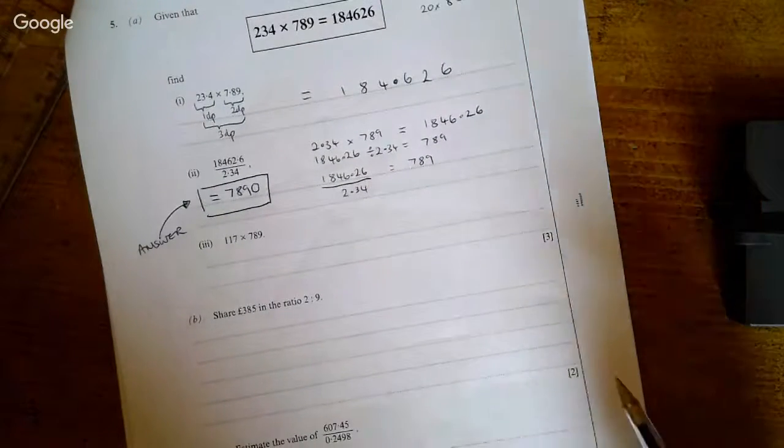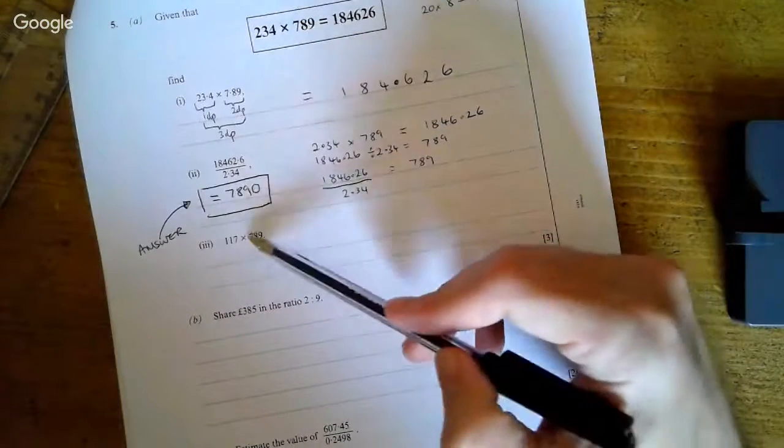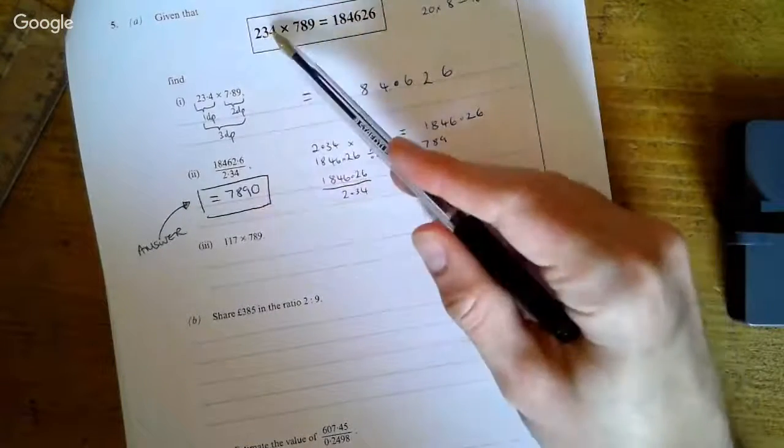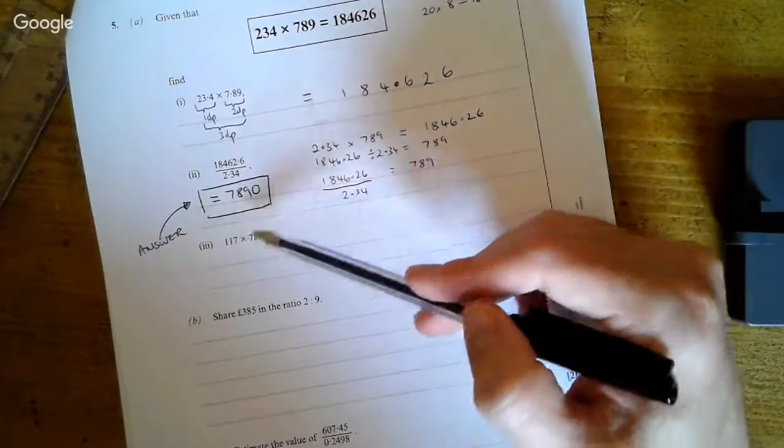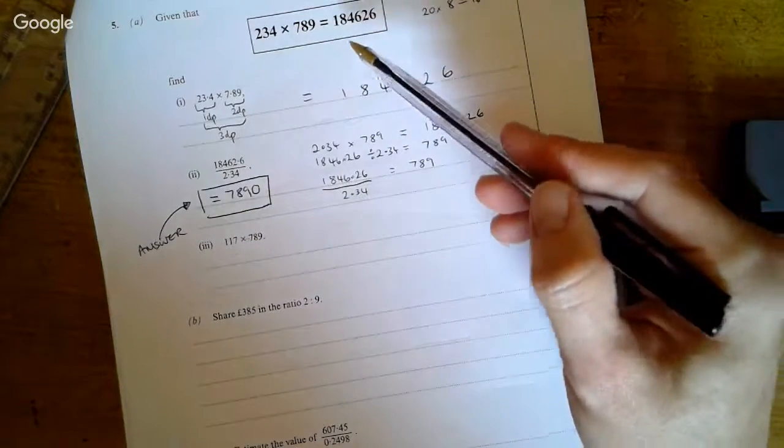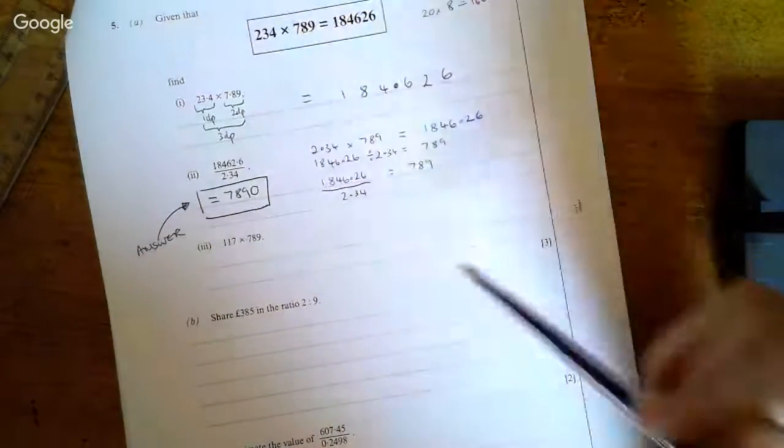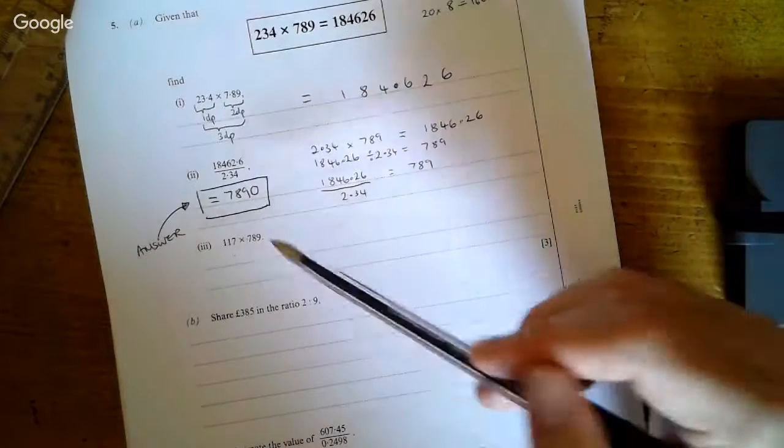Okay, and then finally this one here, the times 789 bit's obviously easy. I'm just a bit taken aback by the 117. I'm thinking, well, how can I do that? And I don't want to be doing it. If I'm given that, then I must use that. If they see me doing any work anywhere else, I can't get the mark.